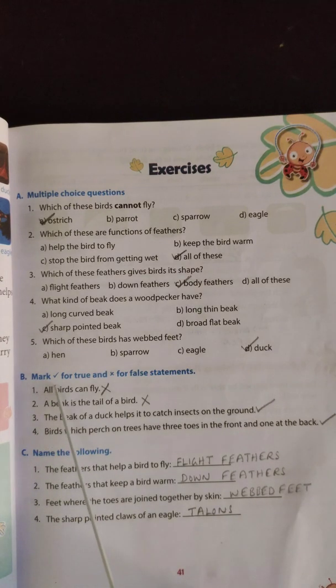B. Mark right for true and wrong for false statements. First question. All birds can fly. It is wrong. Not all the birds can fly. There are few birds which can't fly, for example, ostrich, emu, then kiwi, because these birds have heavy bones, so they can't fly.